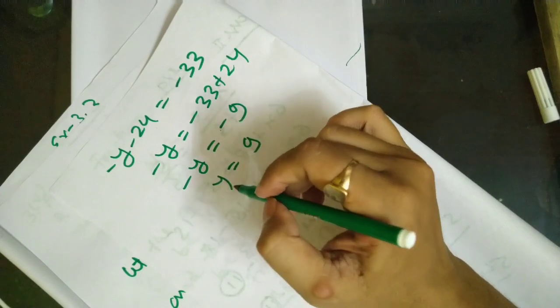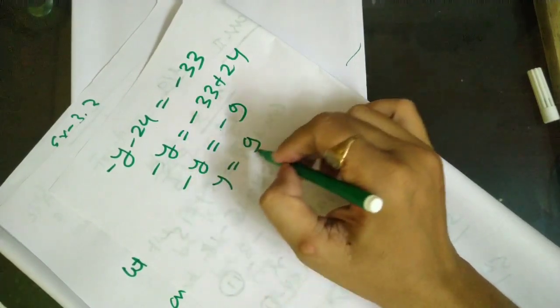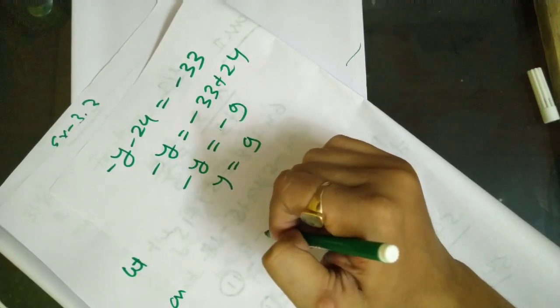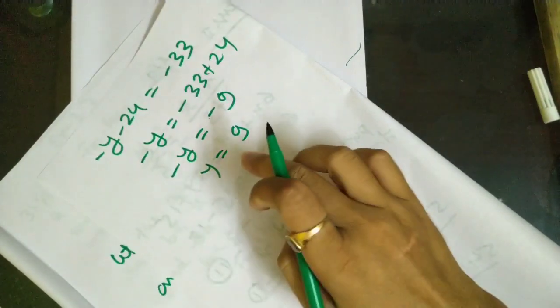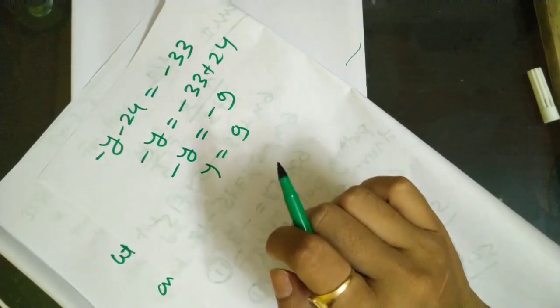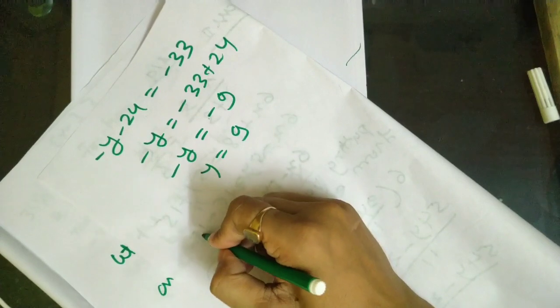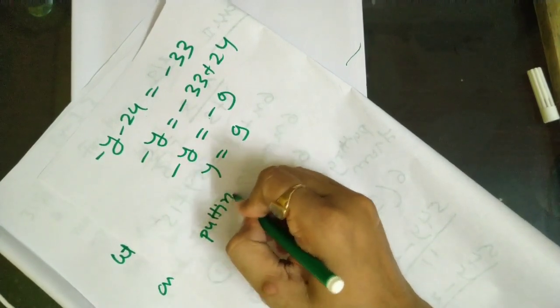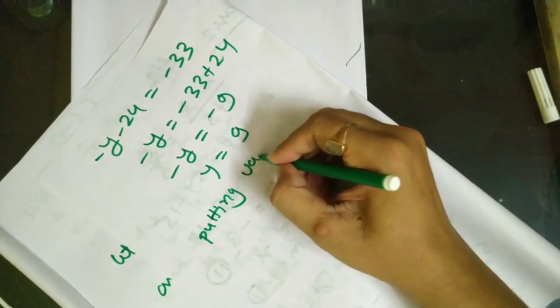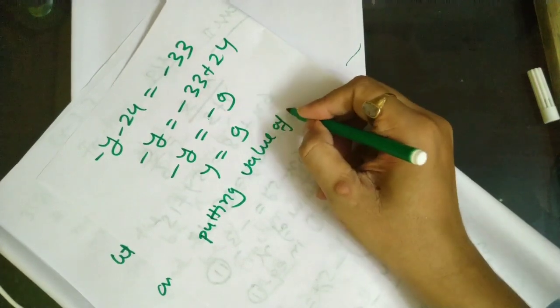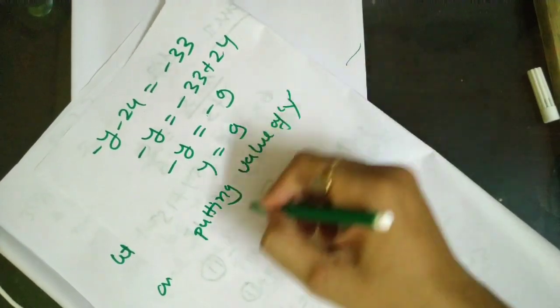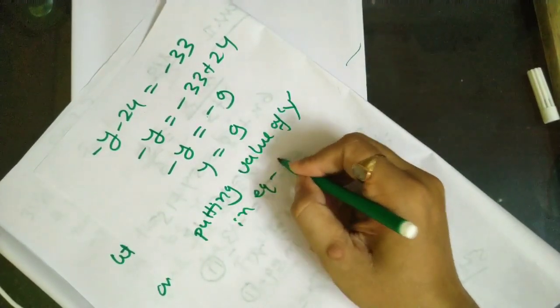Now we have to find the value of x by putting this value of y in equation number 1. So here we write: putting value of y in equation 1.